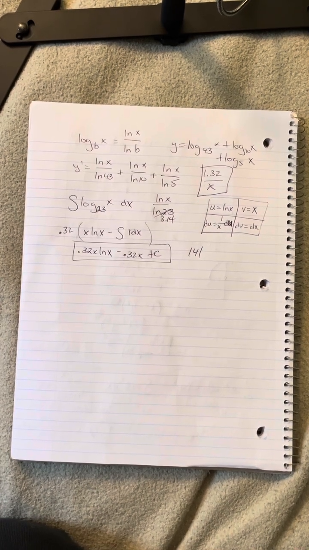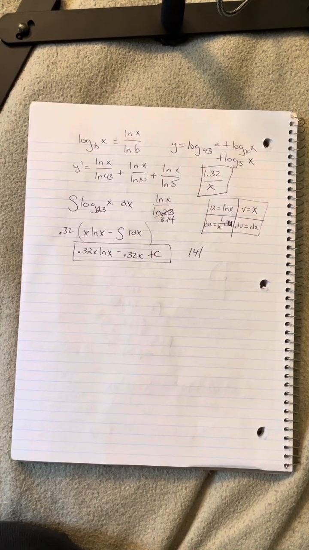So it's positive when we're dealing with positives, negative when we're dealing with negatives. That's the derivative part of that. And it just was a wordy way to say it.